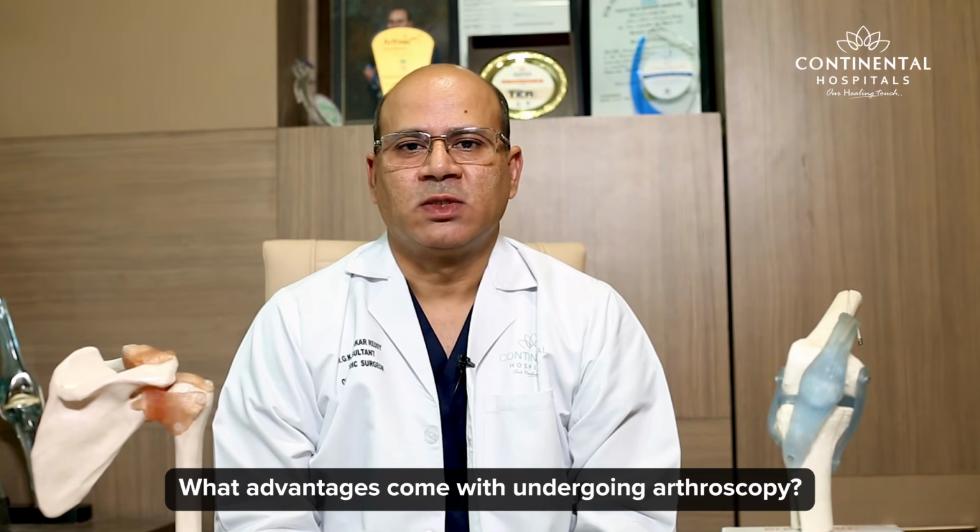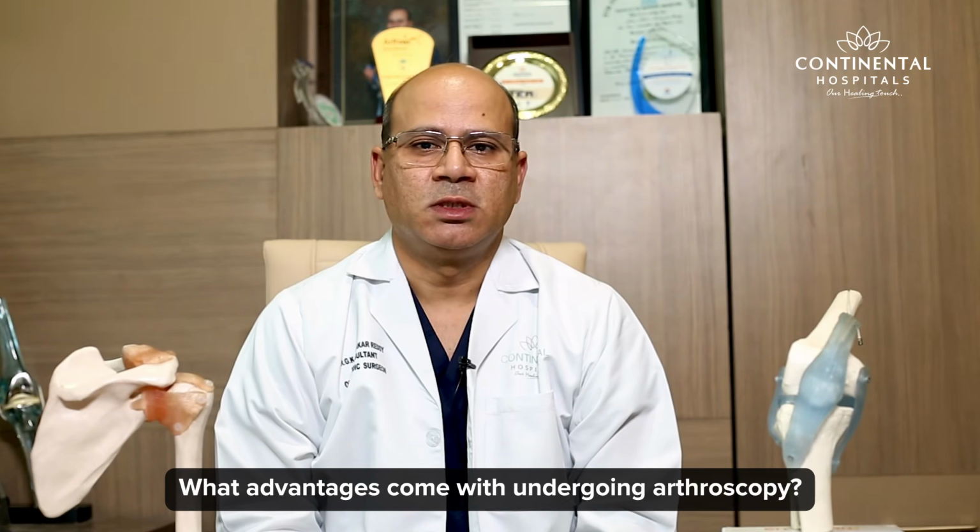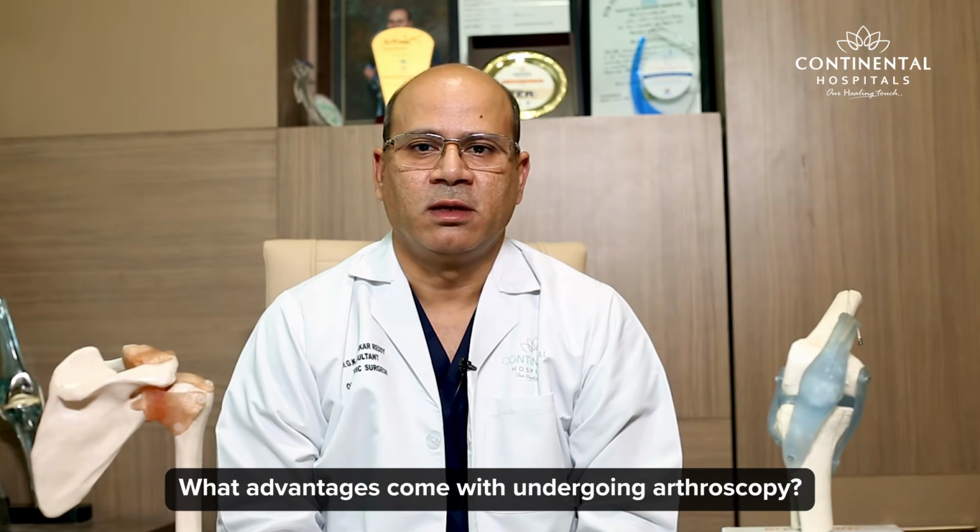Advantages or benefits of arthroscopy: it is a minimally invasive procedure. It can be done as a day case, with discharge within 24 hours. It causes less pain because there's less trauma to the tissue, and there's less bleeding, and there's faster recovery for the patient.